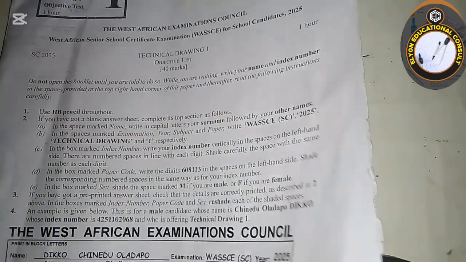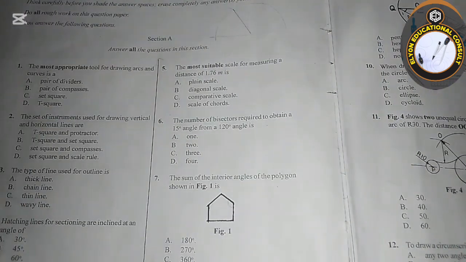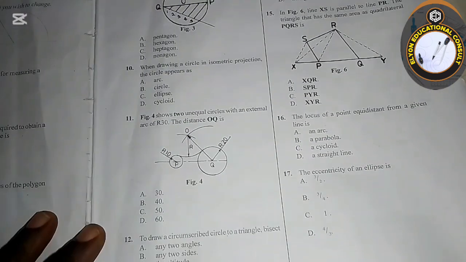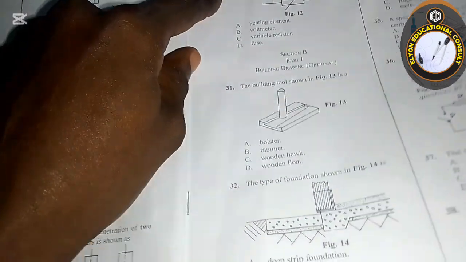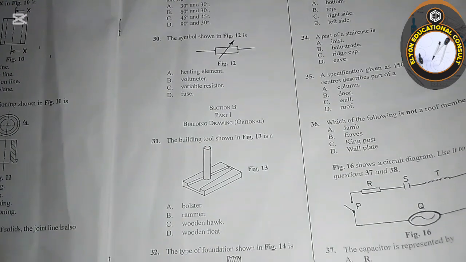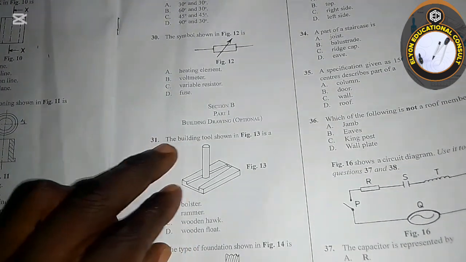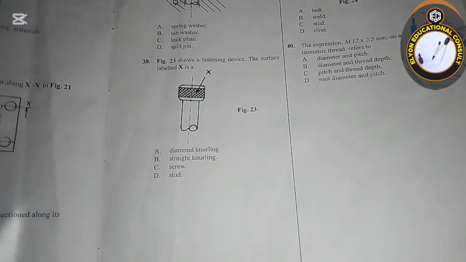We have the compulsory part, which is always from question 1 to question 30, as you can see there. Then we have the optional part. We have the building drawing part and the mechanical drawing part. That question comprises 10 questions.